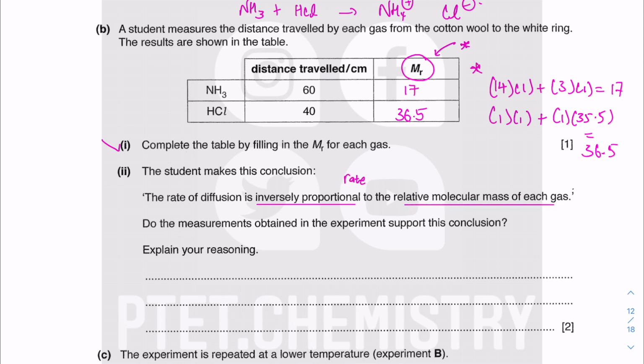So it's saying that the diffusion rate is inversely proportional to the MR. This is the idea of inversely proportional. This is proportional. 1 over means inverse. So when I write diffusion rate like that, and then 1 over that, it means diffusion rate is inversely proportional to MR.